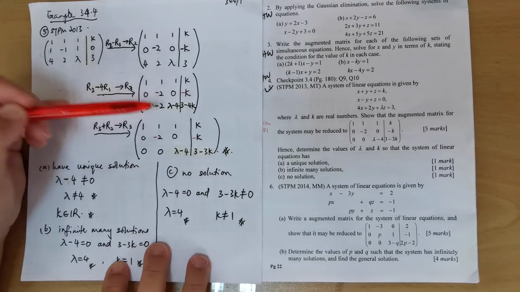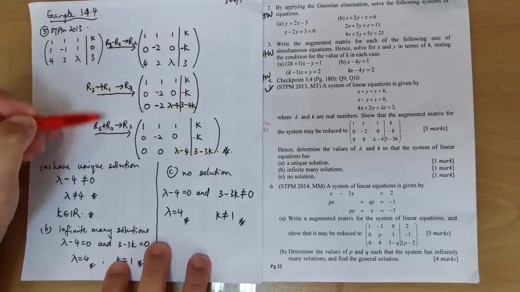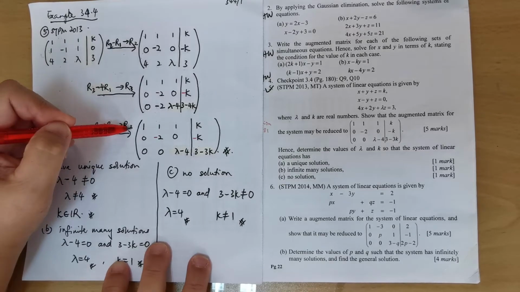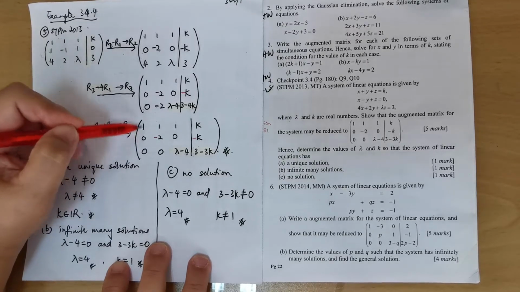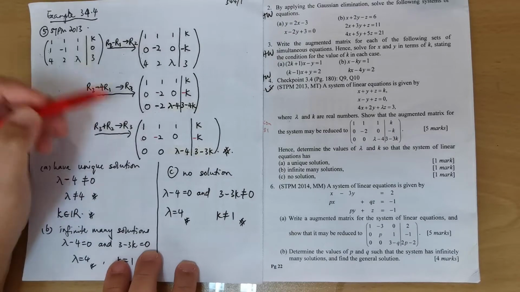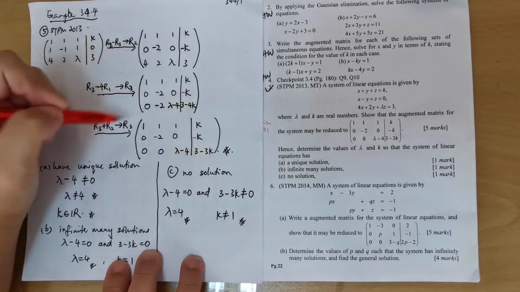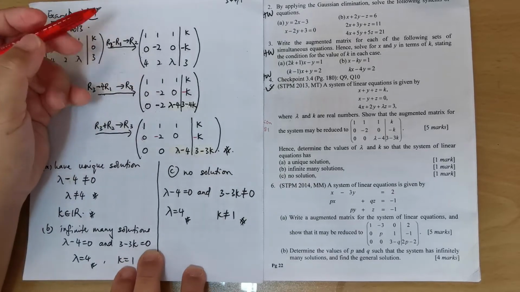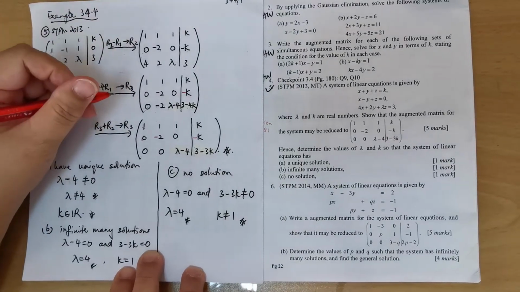The next step is I want to change this one to become 0. So to change this one to 0, I use R3 plus R2, because they are the same, to get a new R3. R1, R2 remain the same, I just copy. So R3 plus R2, 0 plus 0. Negative 2 plus, sorry, then it's minus.